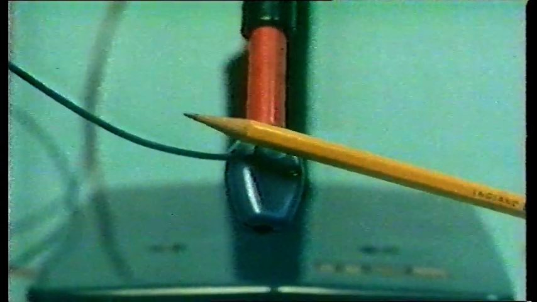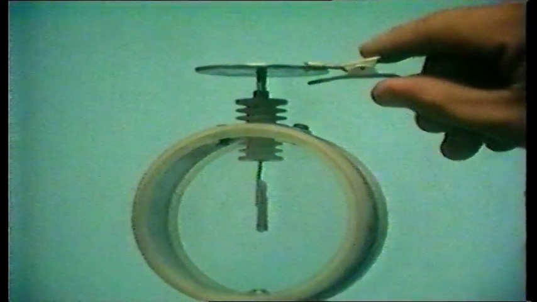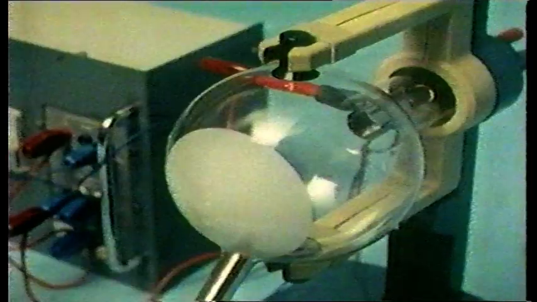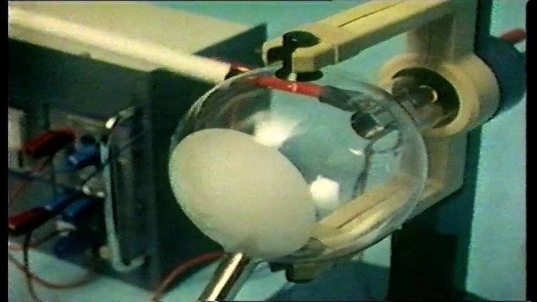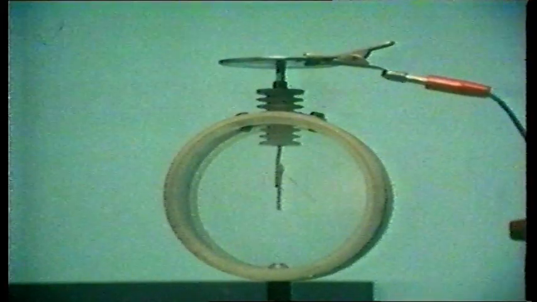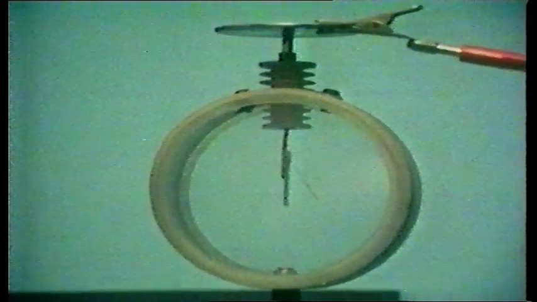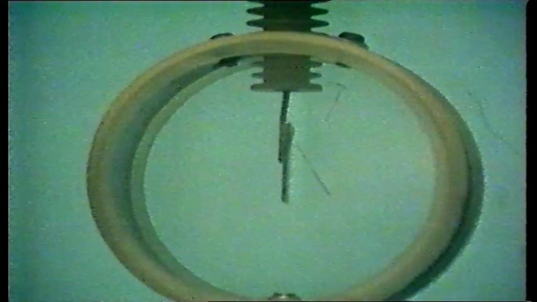It's connected by this wire to the plate at the top of a gold leaf electroscope. Because the electrons are charged particles, they can be deflected by a magnet, and we can guide them into the collector. Their charge passes up the wire to the electroscope, causing the gold leaves to part, to diverge.